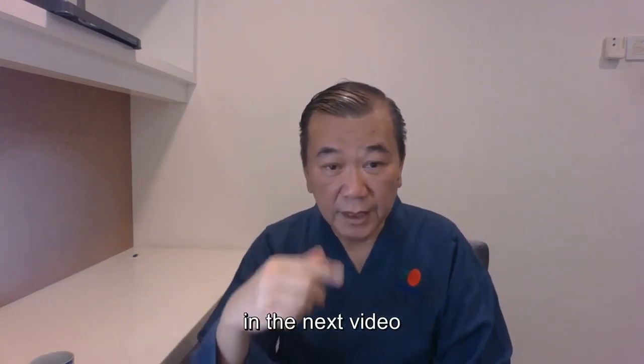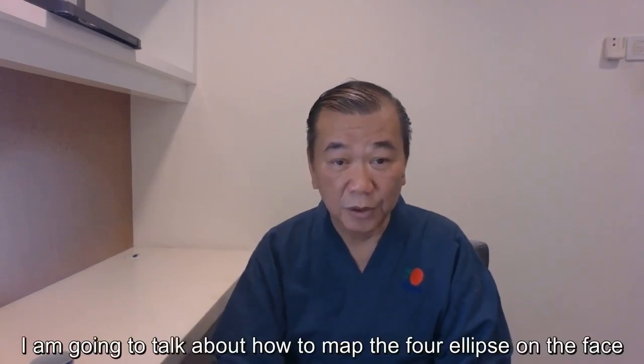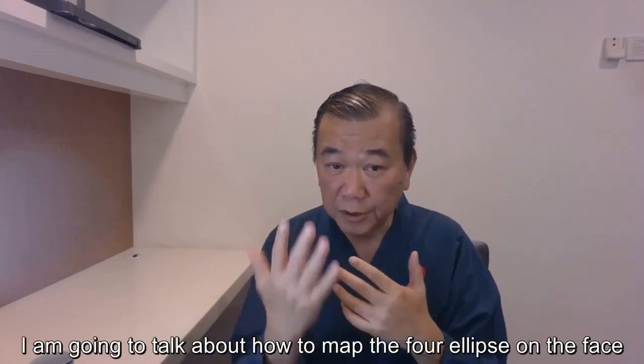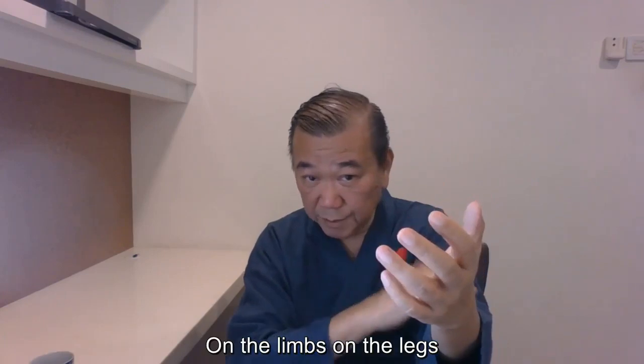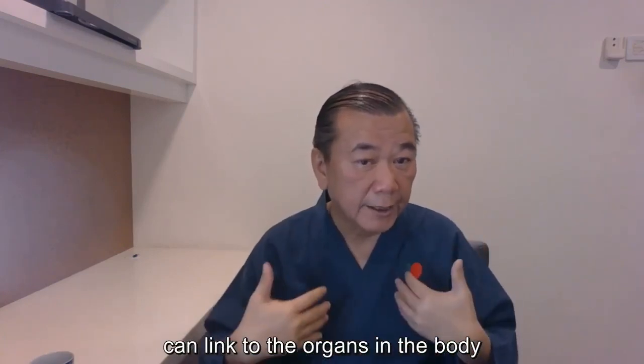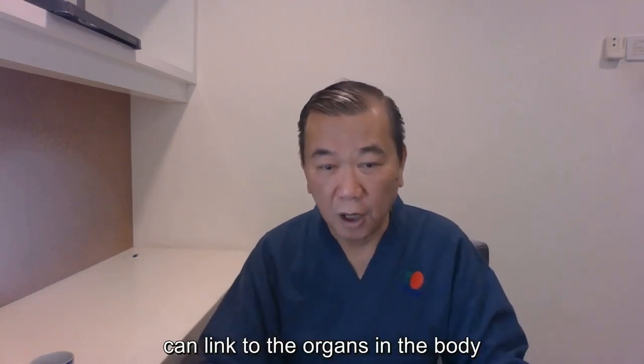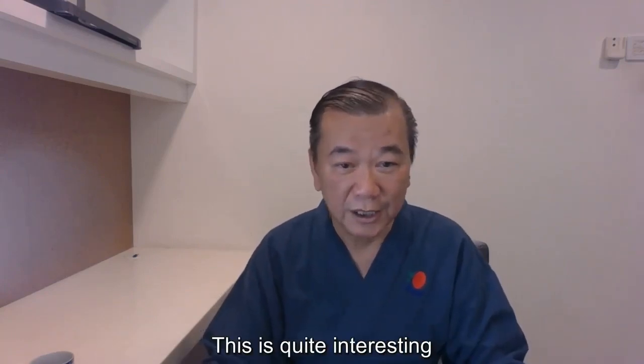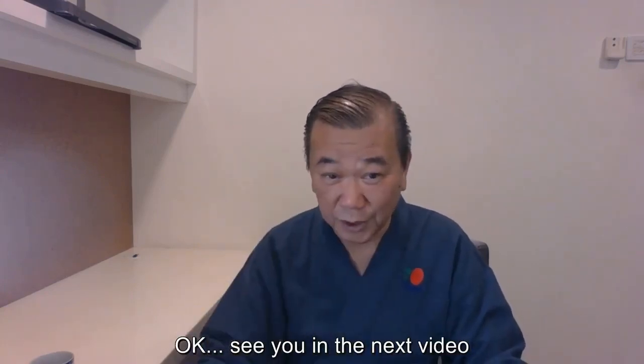So now you understand how we map the four ellipses onto the body to understand the position of the organs. In the next video, I'm going to talk about how we map the four ellipses on the face, on the limbs, on the legs, and how your face and limbs can link to the organs in the body. That is quite interesting.